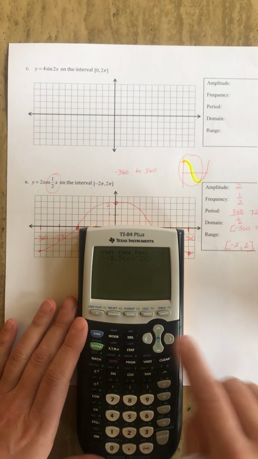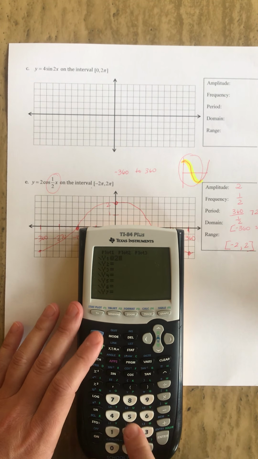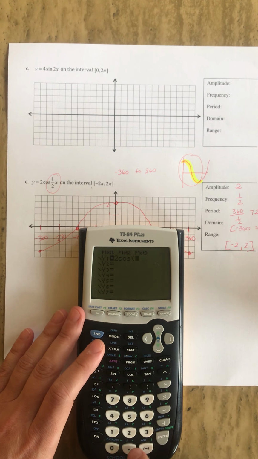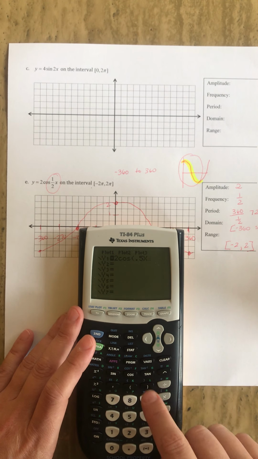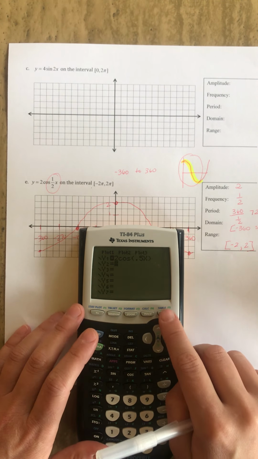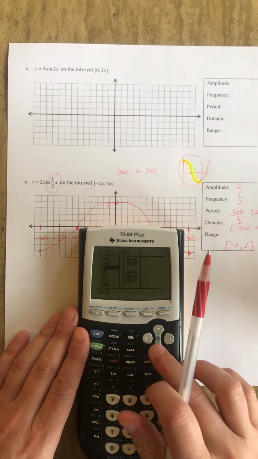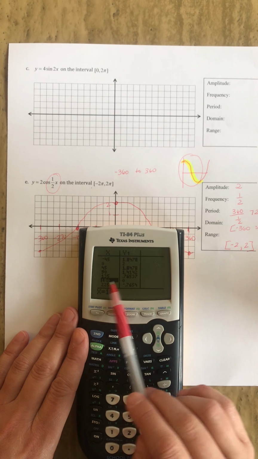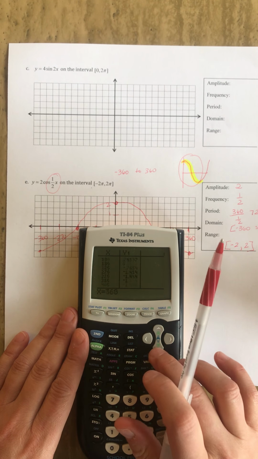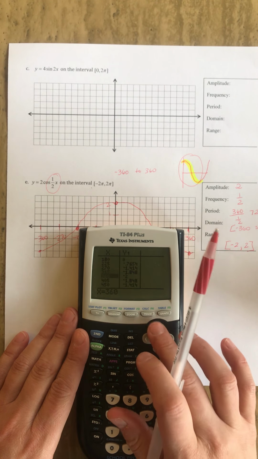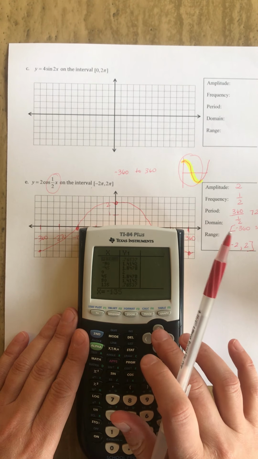So you can hit y equals, clear this, enter 2 cosine 0.5x, go to your table and start at 0, and you're going to see 0, 2. You're not going to plot any of these. 180, 0, and then 360, -2, and then you would have to go up to the negatives.